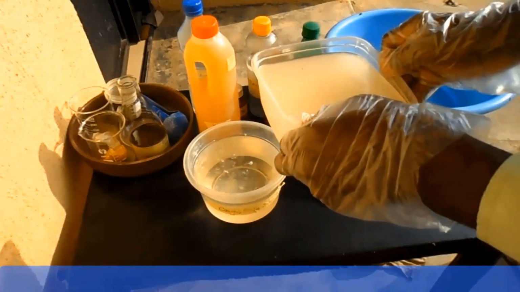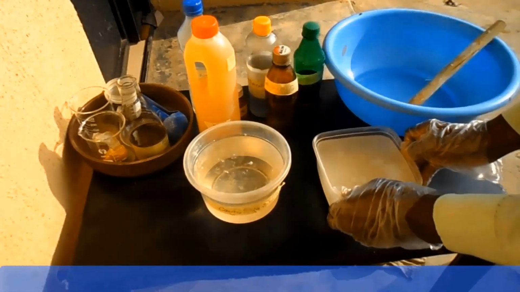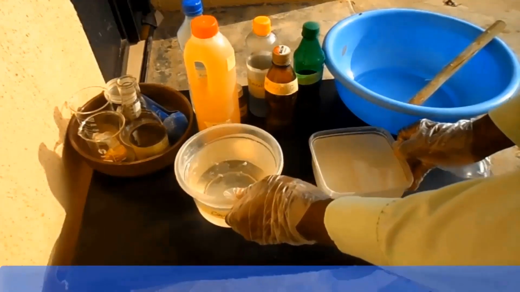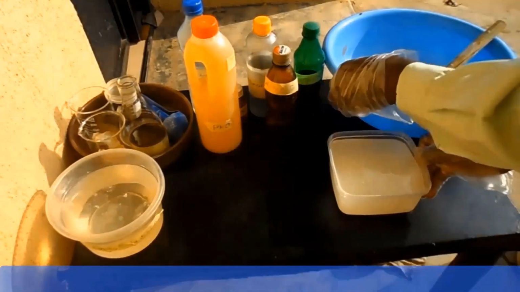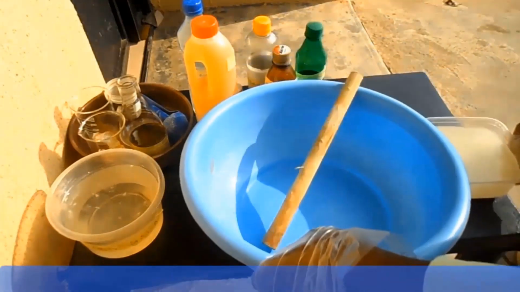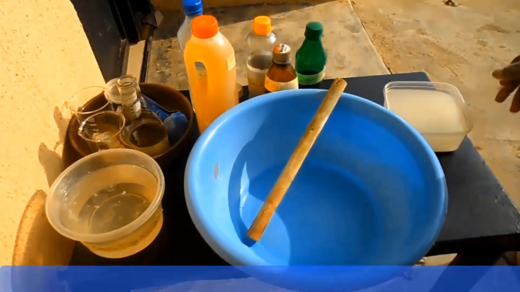And this is the solution of soda ash light, kaolin and sodium sulfate. It was prepared 24 hours ago, and the solutions are ready. We're now going to mix the 2 of them.